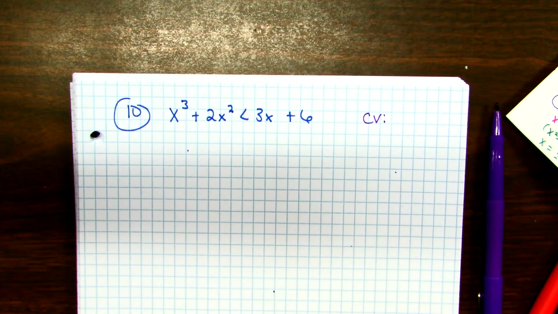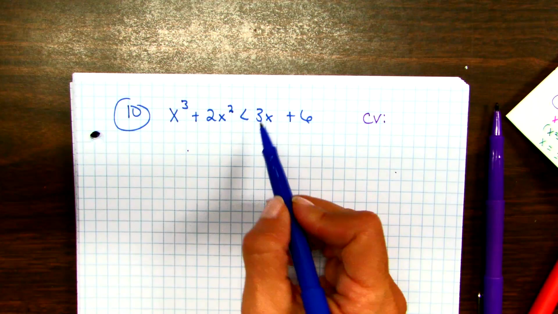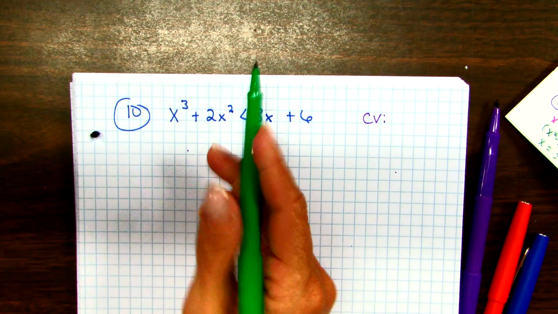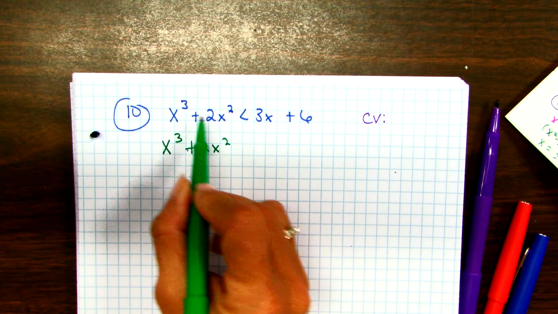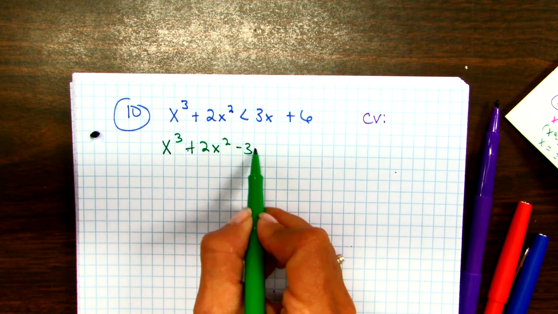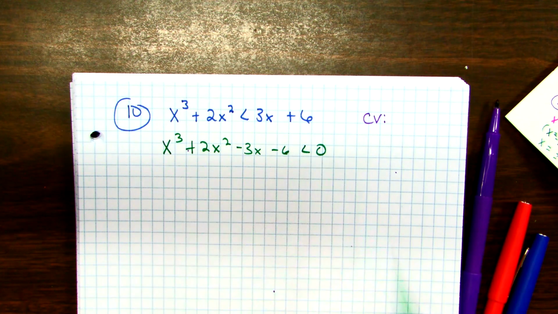I'm getting it in factored form. Well, first I'm getting it in standard form. Then we'll factor it. So when I bring those guys over to the other side, I will then have x to the third plus 2x squared, right? That's these 2, minus 3x minus 6. You want to make sure you're in standard form, which means everybody on one side together and your exponents on these sides.